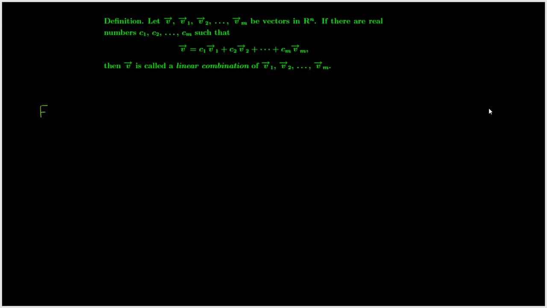Now for example, I will give you 3 vectors in R2. The standard notation for a vector is I. I is a vector with the first component of 1 and the second component of 0. And another vector is called J. The two notations are standard.